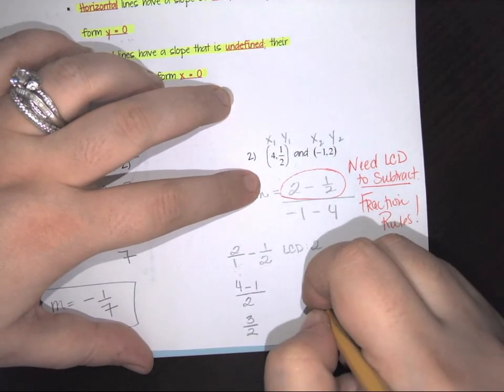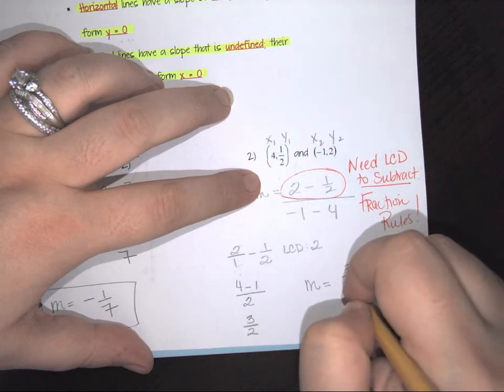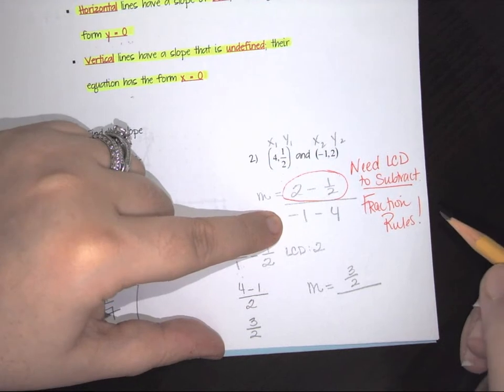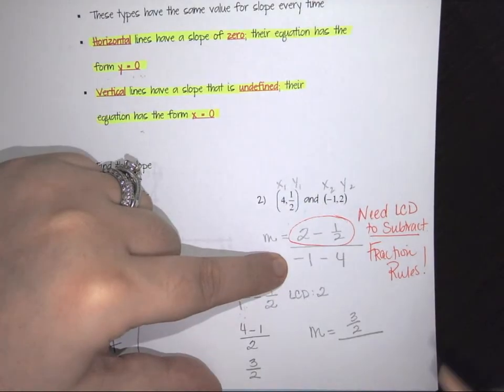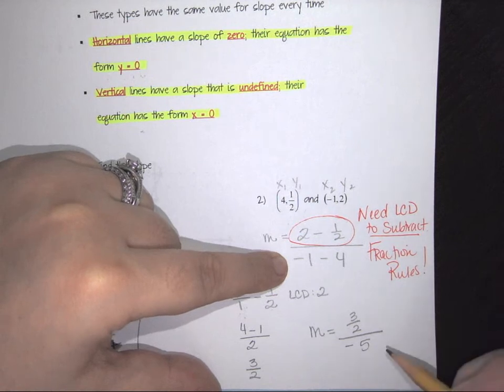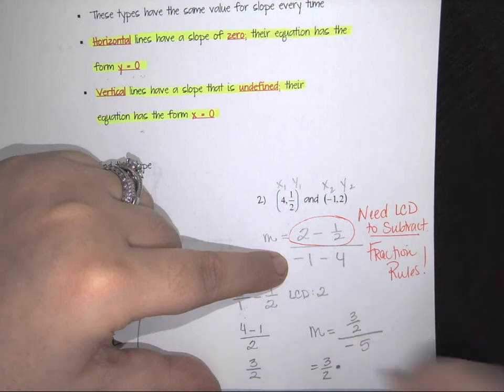So I can go back to my slope. My slope is going to be 3/2 over, and then do the bottom. -1 minus 4 is a -5. Fraction rules say keep the top, so 3/2, change the sign, and flip to the reciprocal of the other.